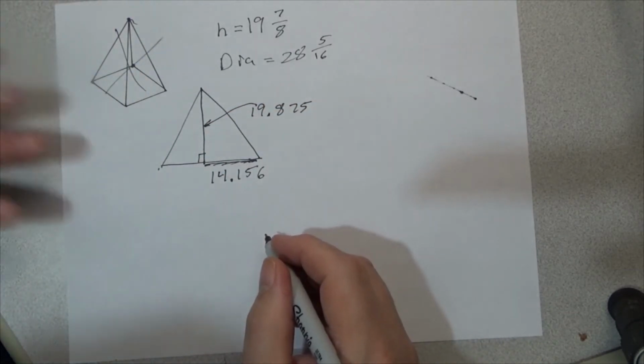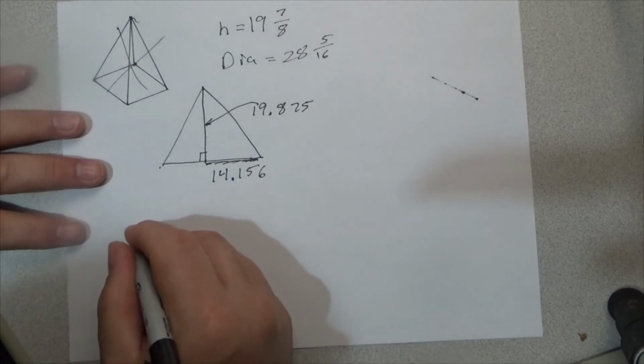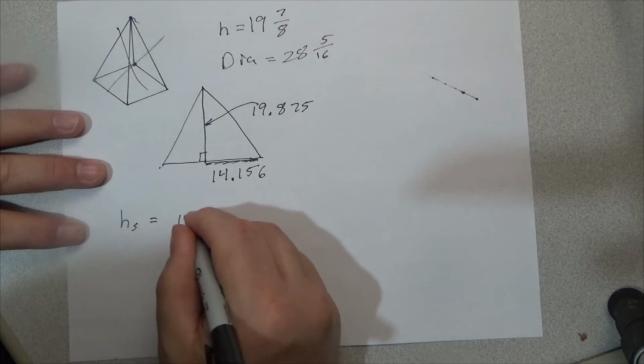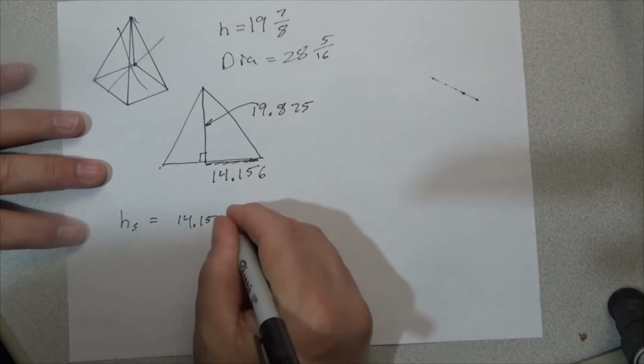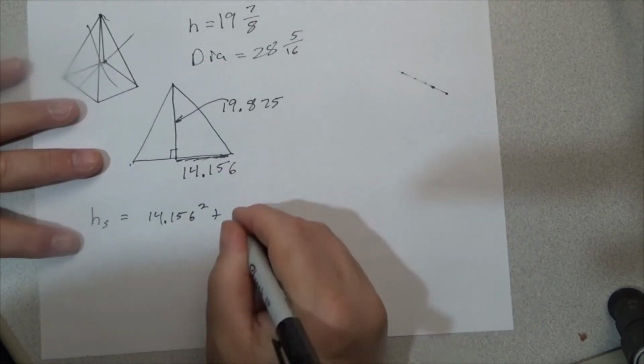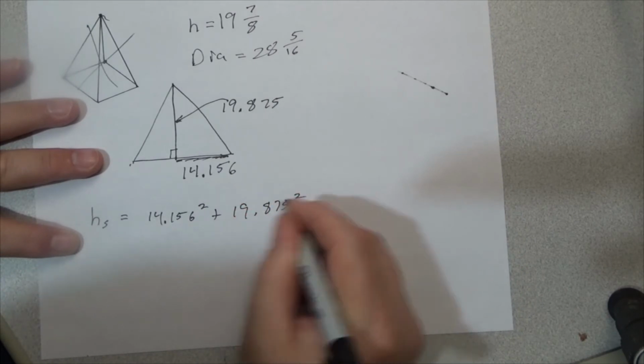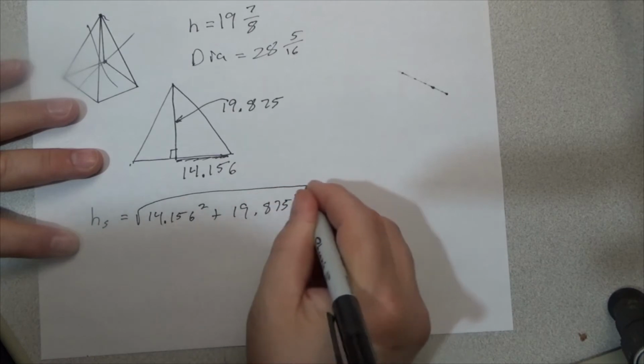So to find the slant height here, I say it is equal to 14.156 squared plus 19.875 squared, and then take the square root of all that.